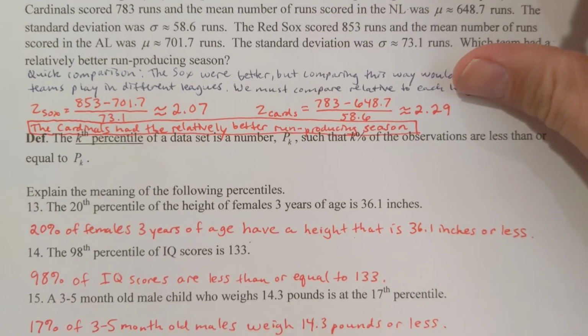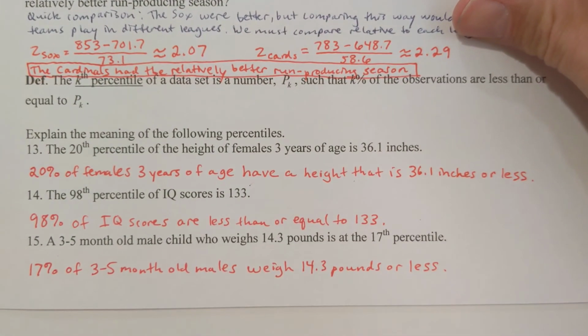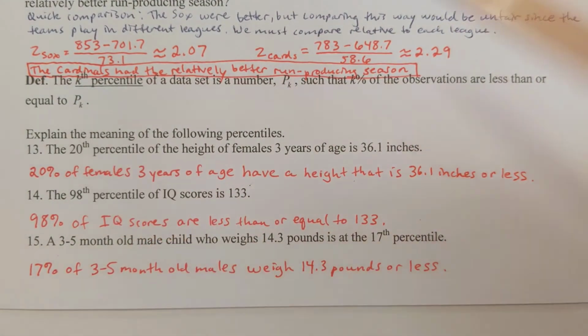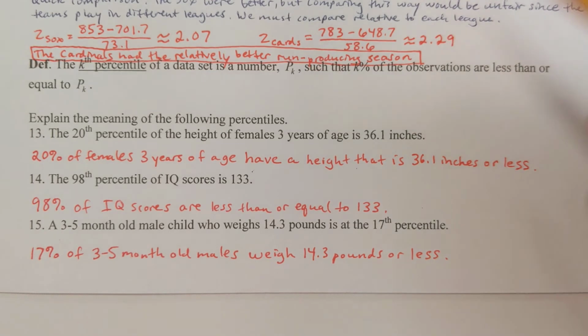Now, let's see here. Another. Let me read a definition. The kth percentile of a data set is a number which we're going to call p sub k, such that k% of the observations are less than or equal to p sub k. Okay, so in these three statements here, we're just going to give an explanation about what each statement means.